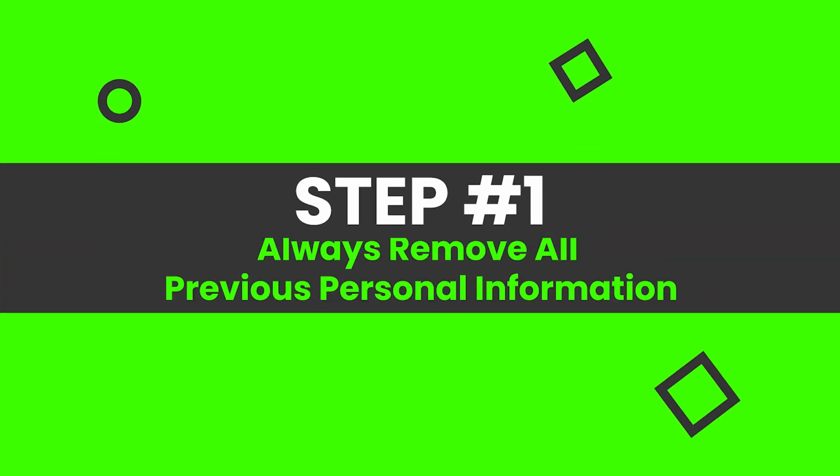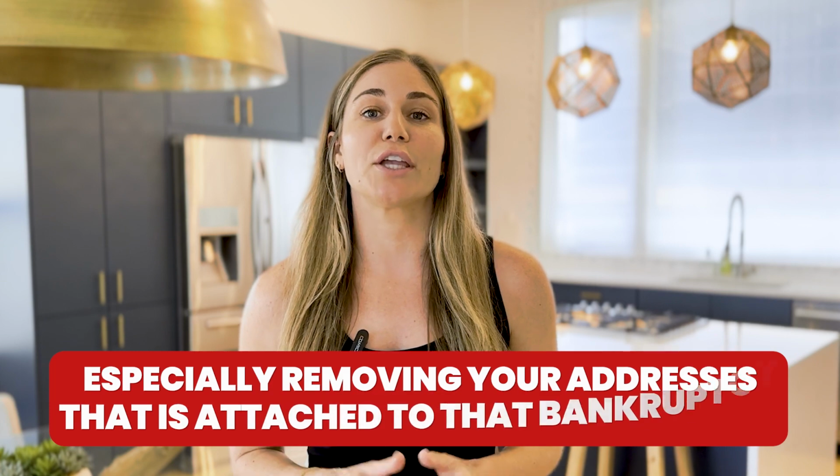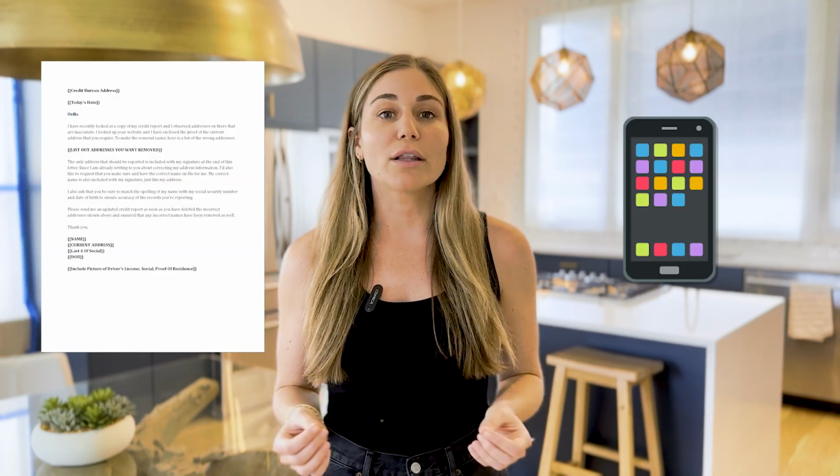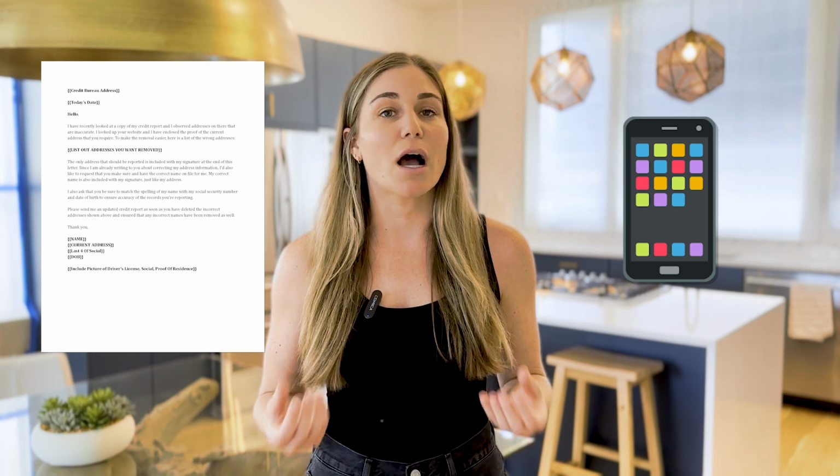So first step with removing your bankruptcy is to always remove all previous personal information. That means updating your name and date of birth to make sure it is reporting accurately, and then removing any previous or incorrect addresses, especially removing your addresses that are attached to that bankruptcy. You can do this by sending out your address verification letter or calling the bureaus individually to have this information updated or removed. Removing as much personal information is best. This is a crucial step in the credit repair process in removing any type of derogatory account, including a bankruptcy.